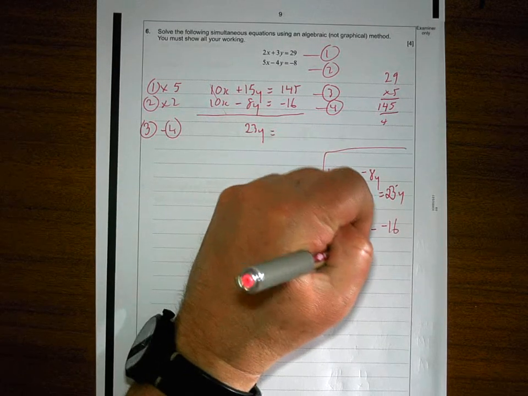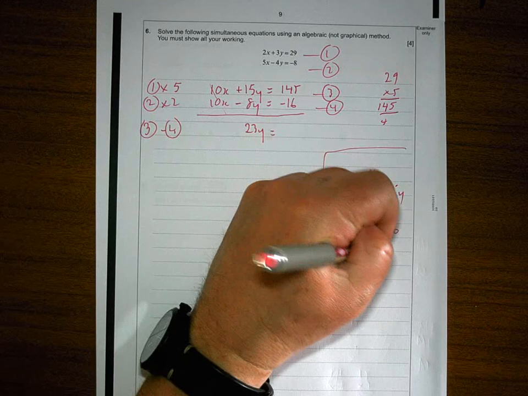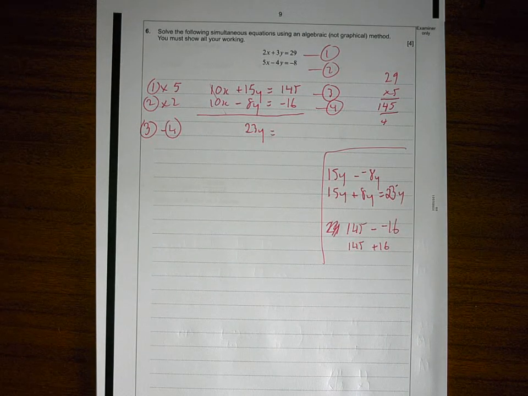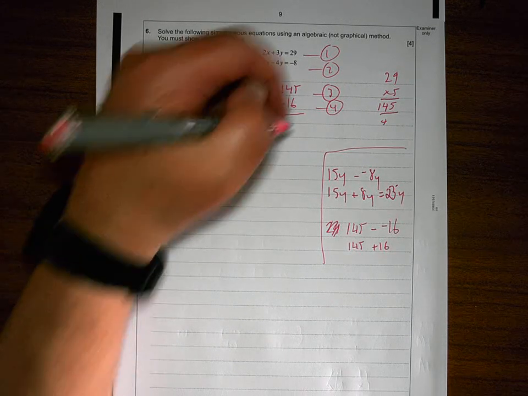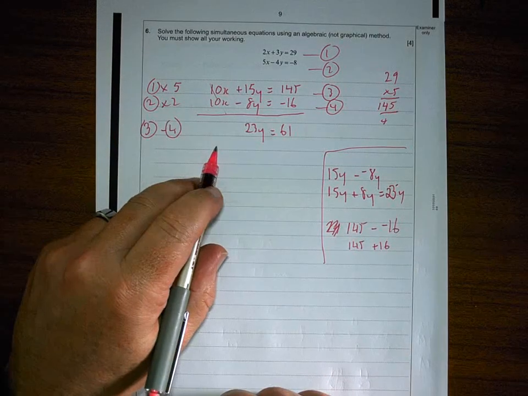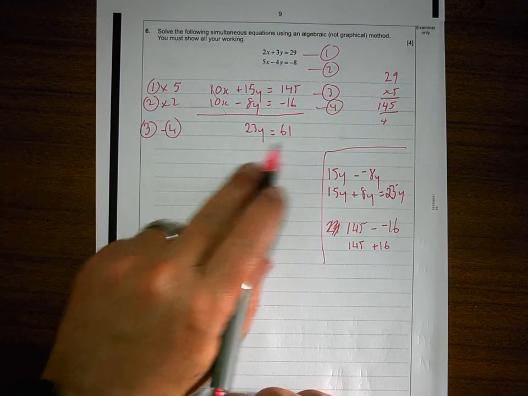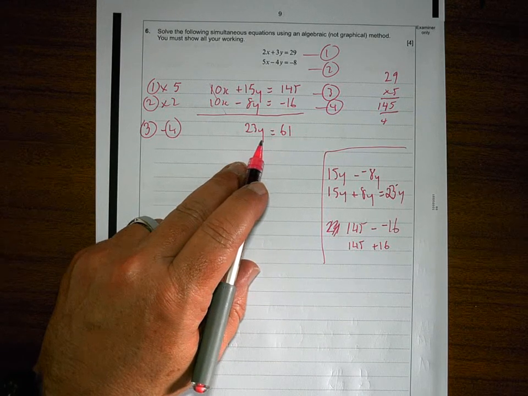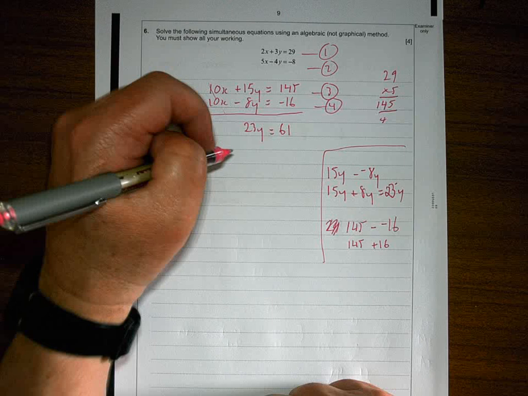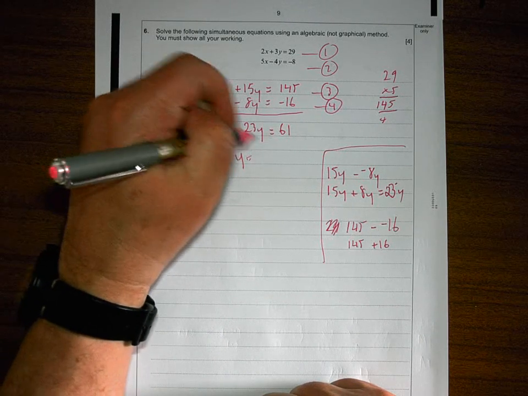So that's going to be 145 plus 16, which is 61. So I've done that and it's got rid of the x. So now I've got an equation which has just got the y as an unknown. So now I'm going to do 61 divided by 23 to get the y on its own.